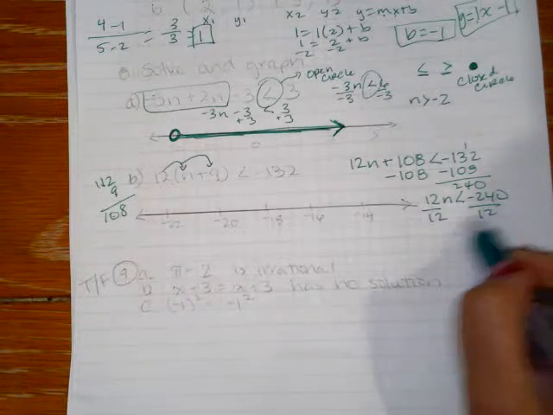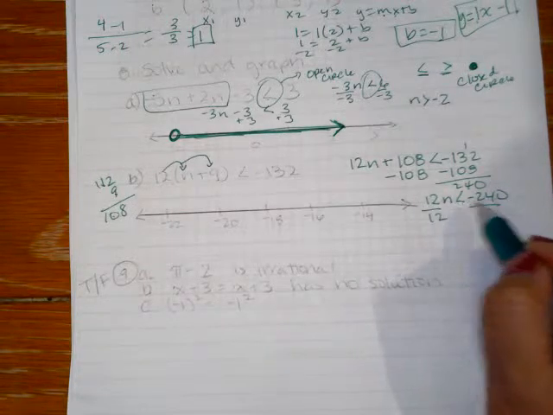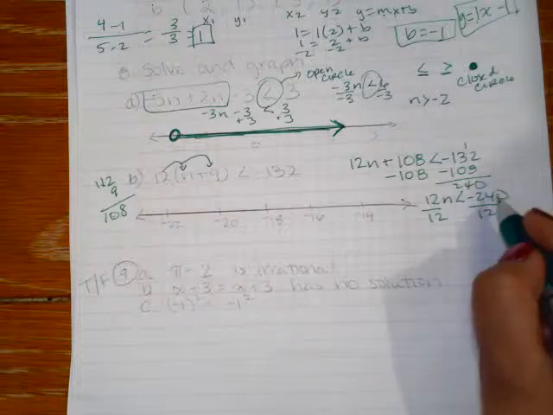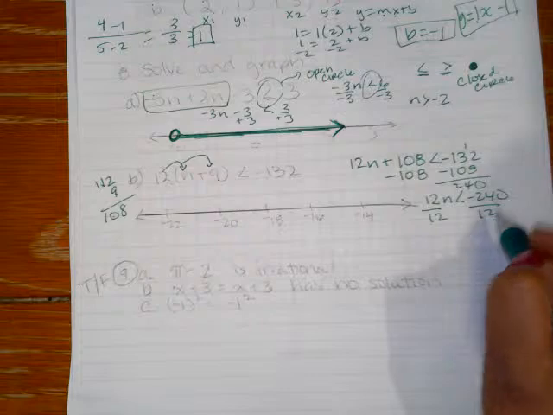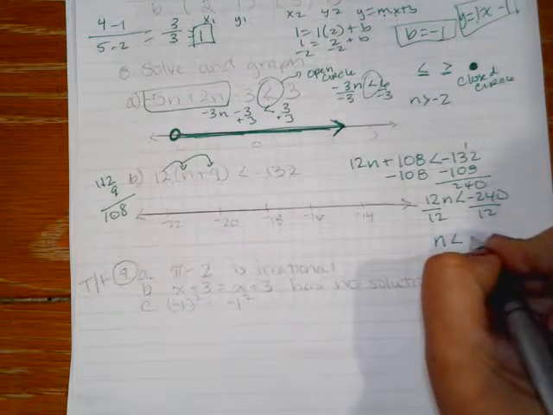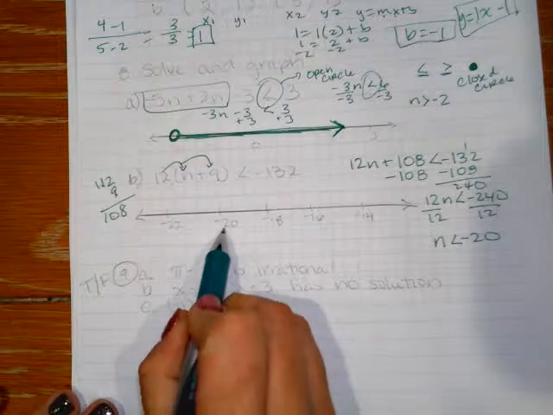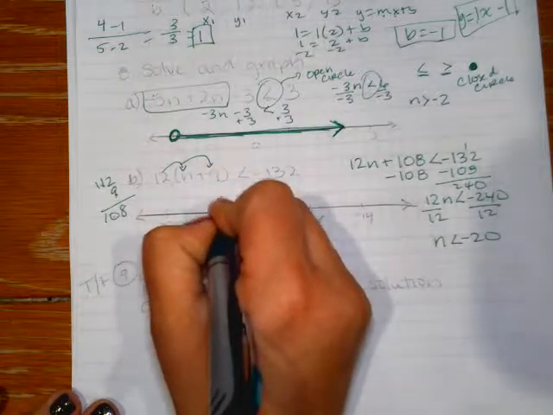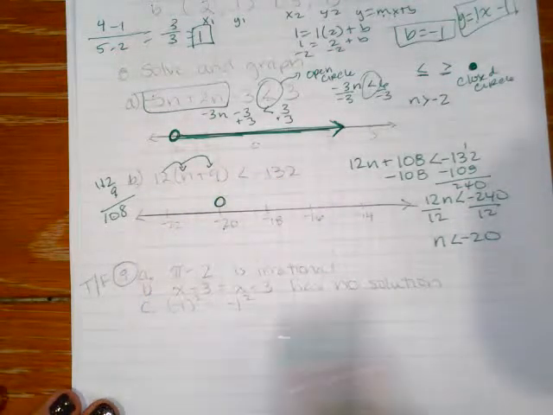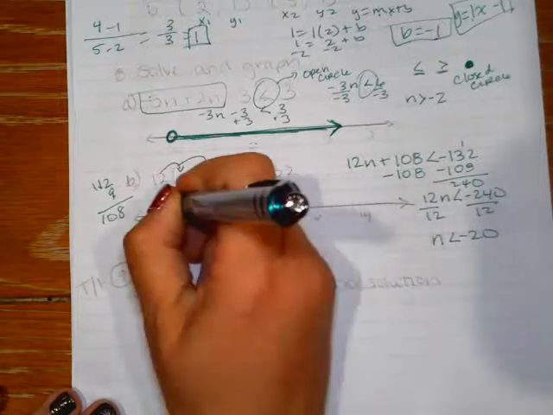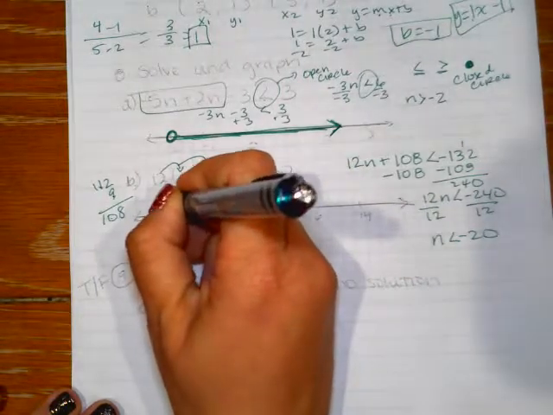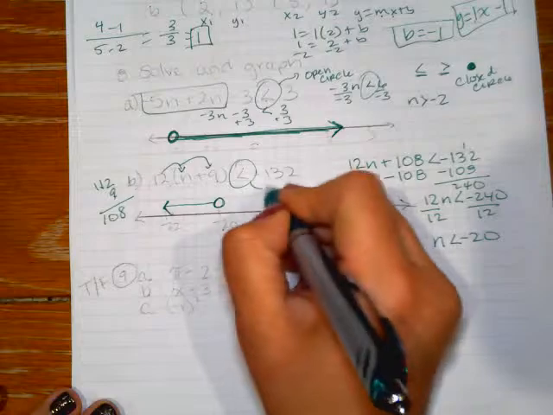I'm not dividing by a negative, so it's going to stay like that. So don't worry about the direction of your sign there. And then negative 240 divided by 12, n is going to be less than negative 20. So here's negative 20. We're going to have an open circle on negative 20. n is less than that. It's coming this way. So this guy right here, that's open circle as well.